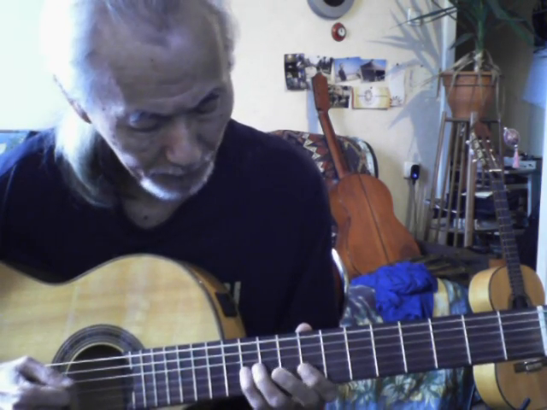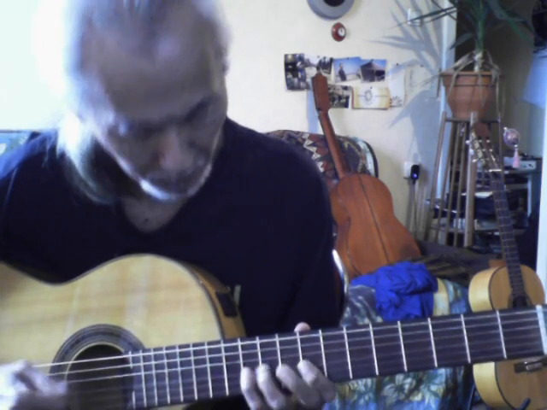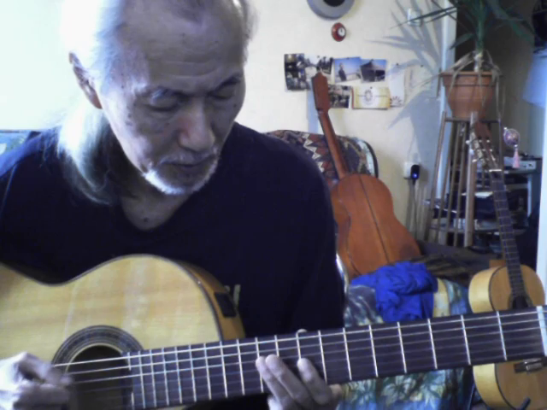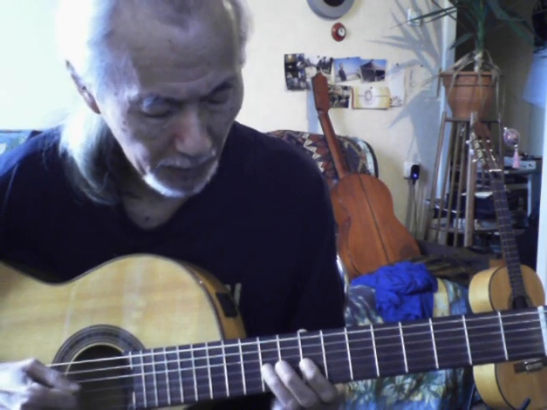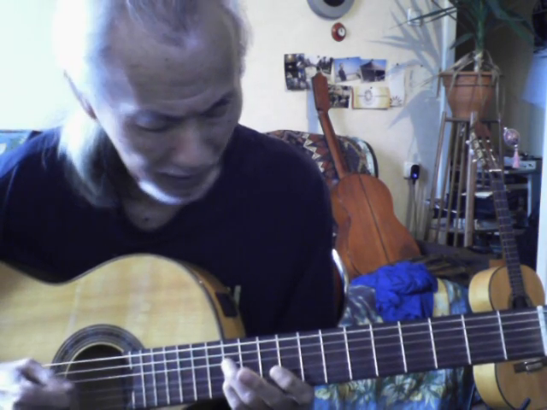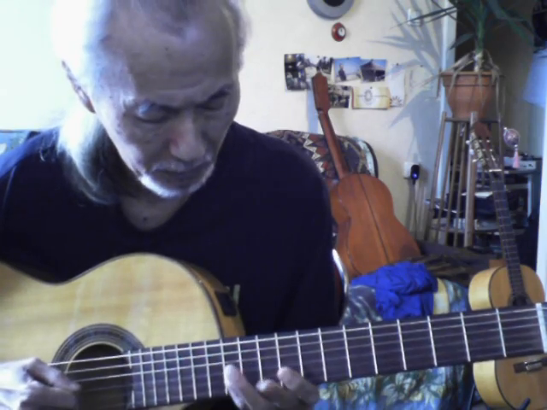So here's one pentatonic and another pentatonic, and there are 4 chromatic notes here. Actually, five chromatic notes: E flat, E natural, F, F sharp, G.